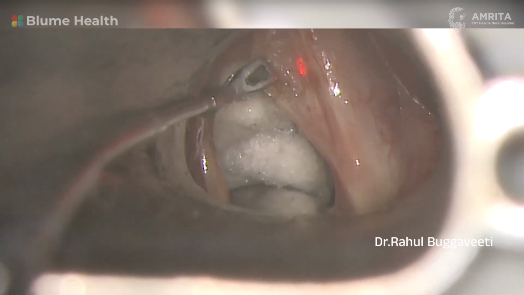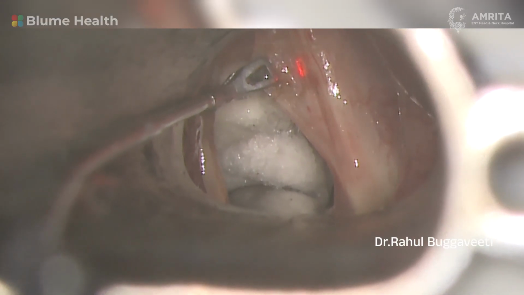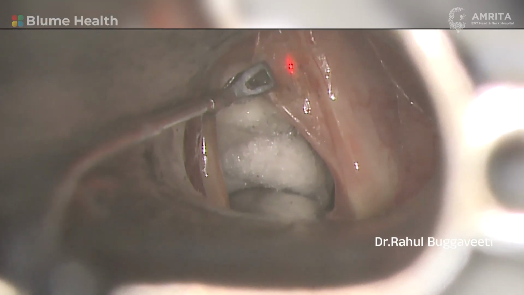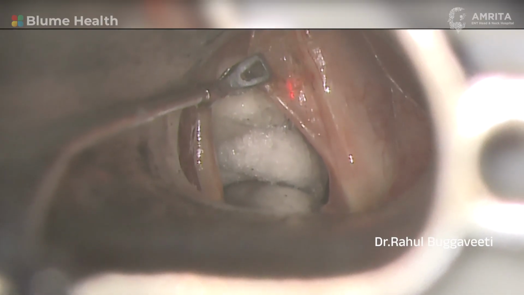So in this way, gently the cyst wall is separated and make sure we don't leave behind any cyst wall to prevent recurrence.